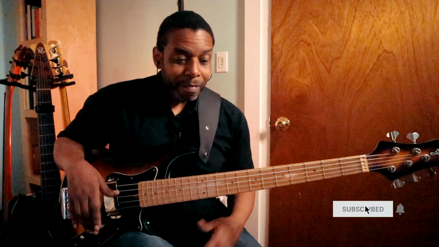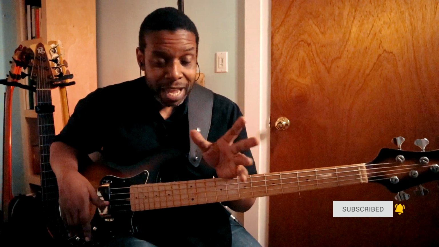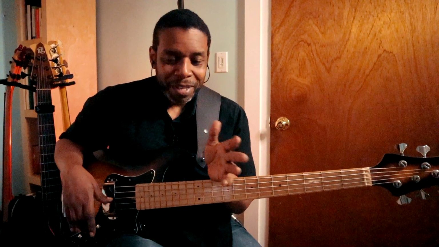Okay, so that's a very long explanation to say that we are now going to do the same thing with each mode of C major. This is so super cool because you can still find all of the notes of each of those triads, right, on each mode of C major.